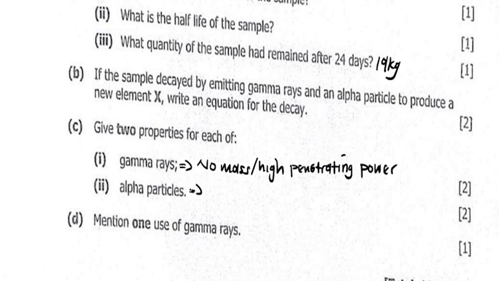Now what of alpha particles? Number one, we can say they are positively charged. That's one of the properties. The other property that you can put for alpha particles is that they've got a low penetrating power, just like that.